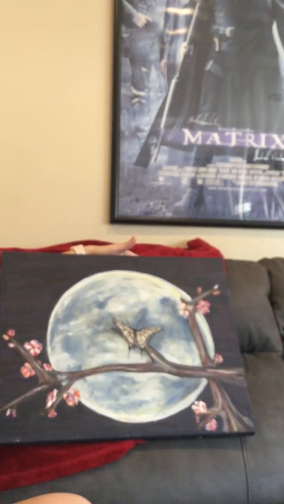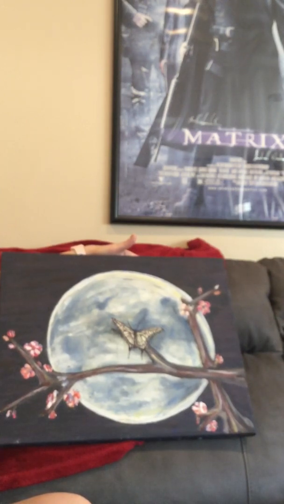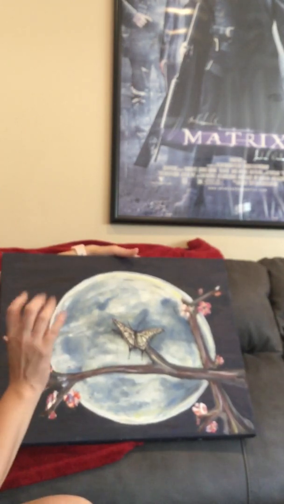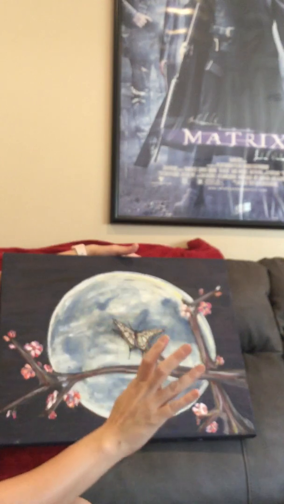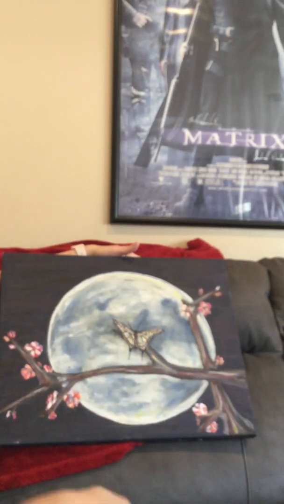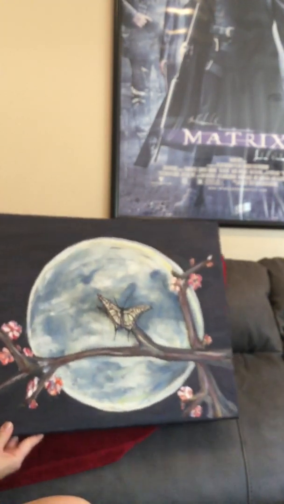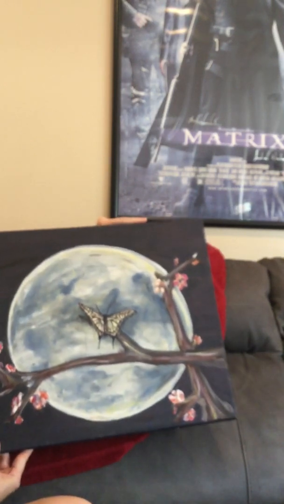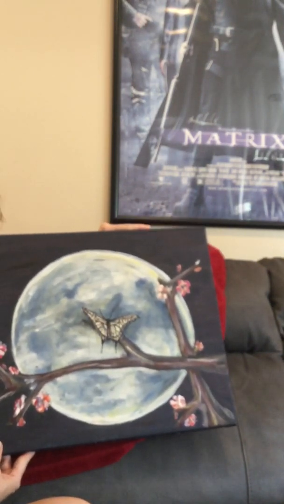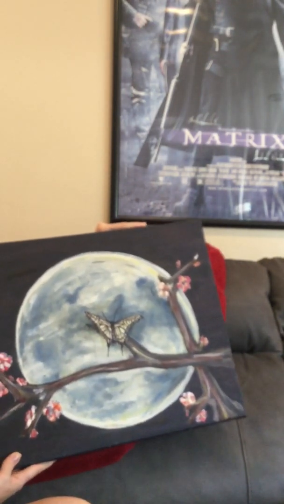I think it turned out really well, though I might want to add some colors on that butterfly. I think he's a little too pale. Maybe someday. We'll see. But this is one of my favorite paintings, and it's nice and fun. How often do you see a butterfly at moonlight, after all? It's possible, but not as often.